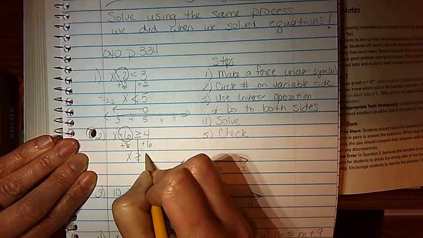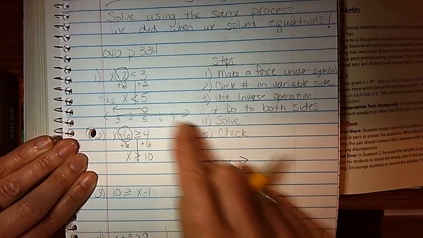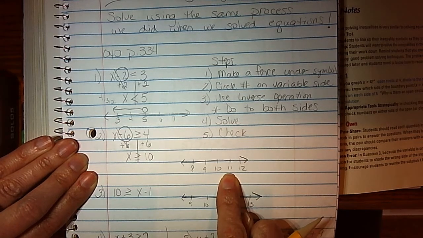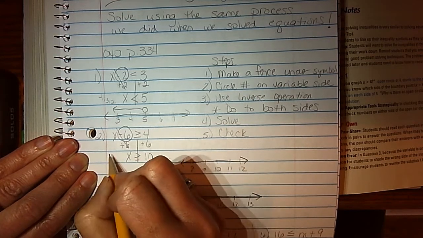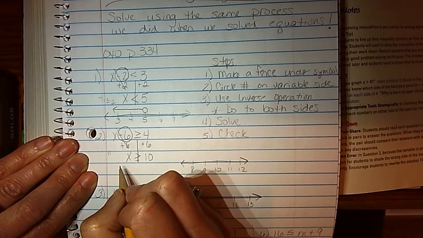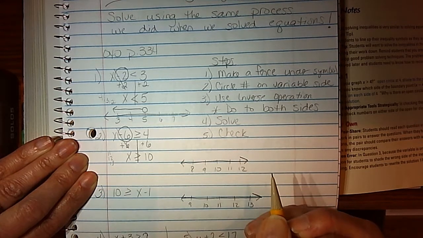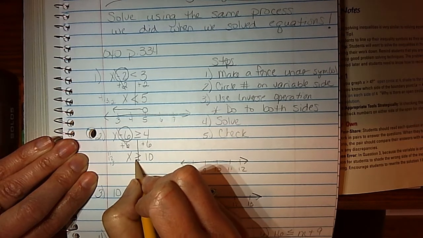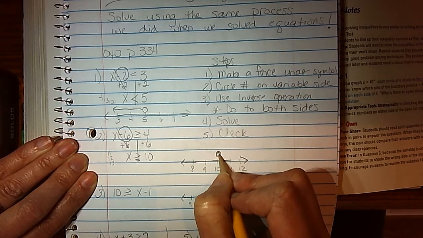4 plus 6 is 10. I already have a number line ready, otherwise I would make one, but I'm trying to save time. So think of a number that is greater than 10. Well, 11 is greater than 10, 12 is, 13 is. Now I have that extra line here, so I need to include some extra color, and that's going to be a closed dot, a closed circle.